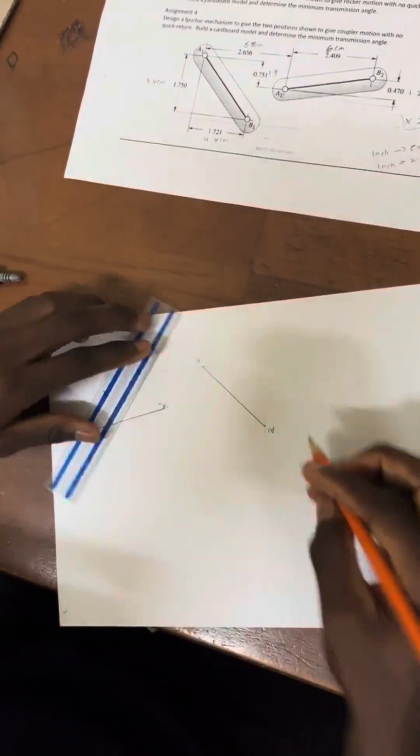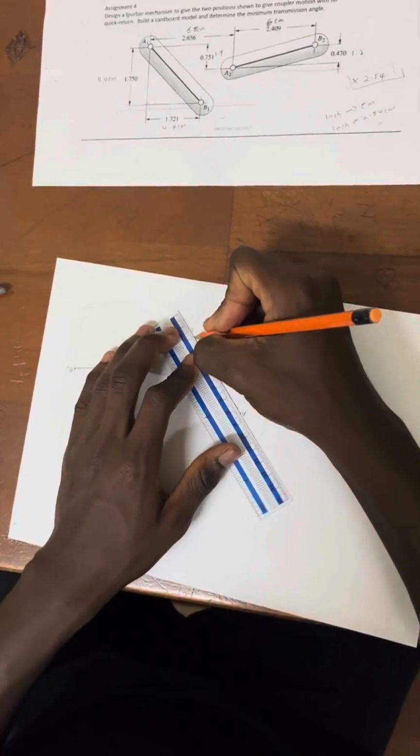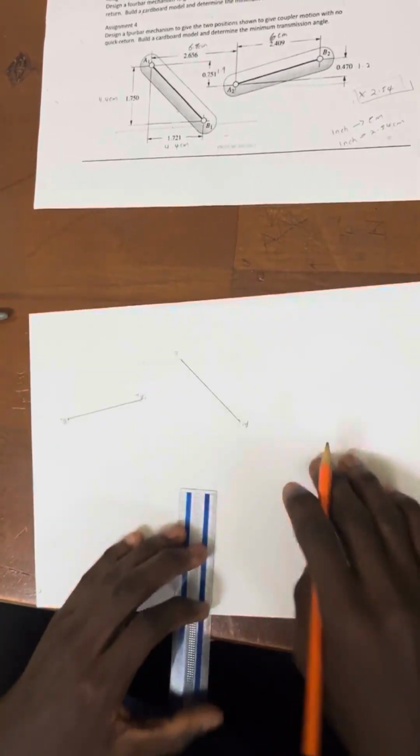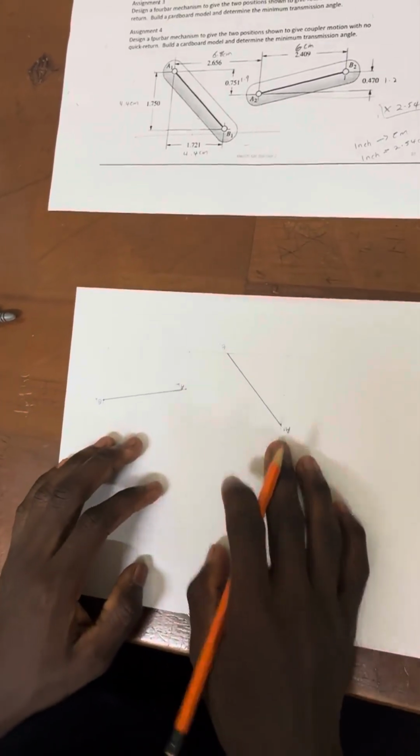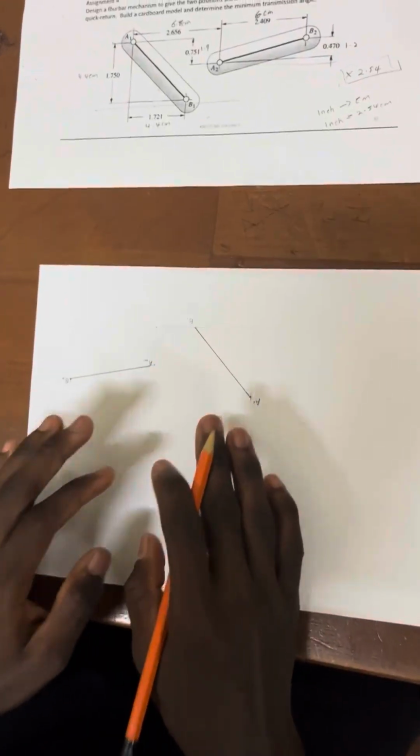Let me deepen it. A1 to B1 and then A2 to B2. So these are the lines that were given in the question. So now we are about to start the question.